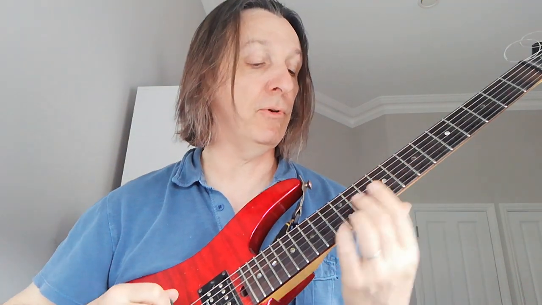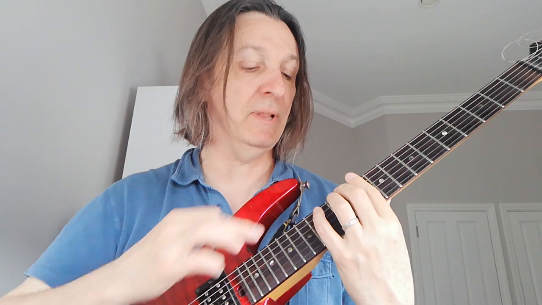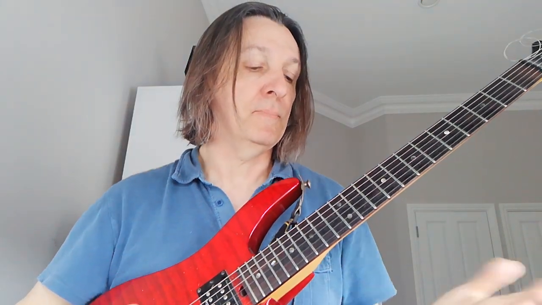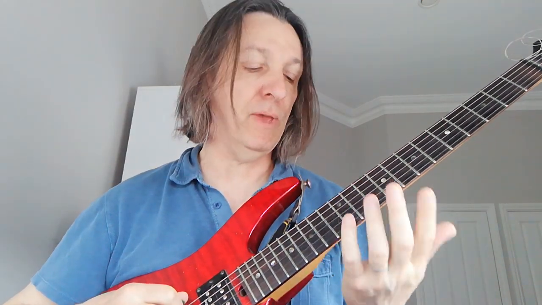Some other options with a chord like that in this chord family are to simply move the inner voice, in this case a tenor voice, really moving that A string tenor voice. In terms of cycles, it doesn't have to just be a whole tone cycle.